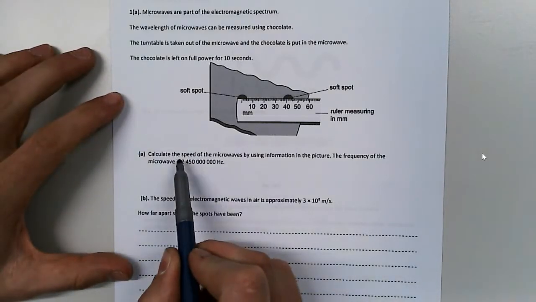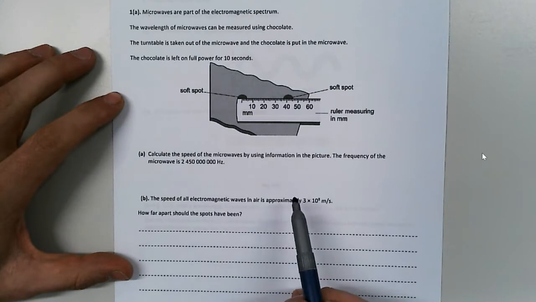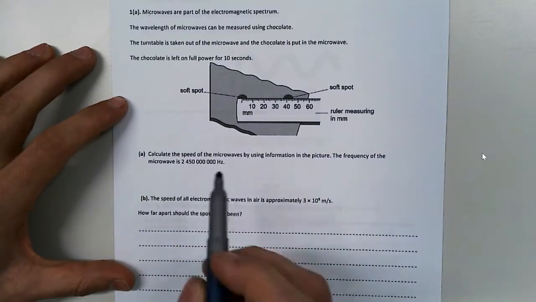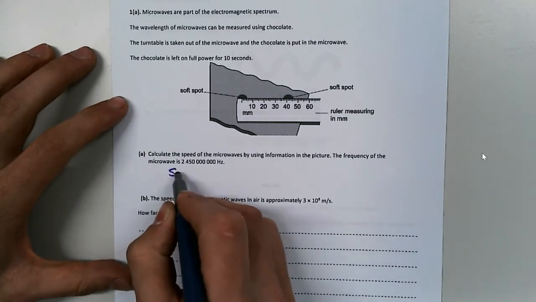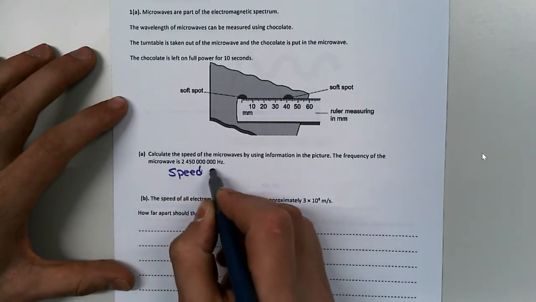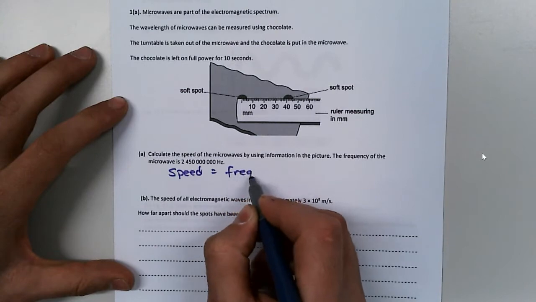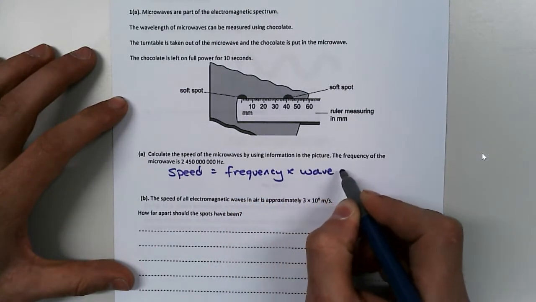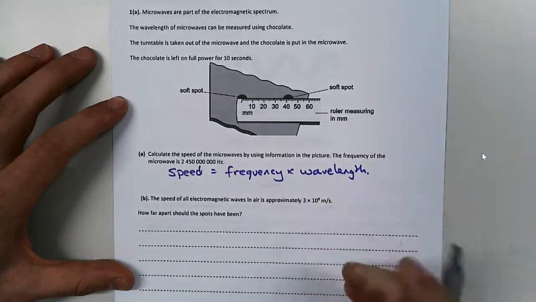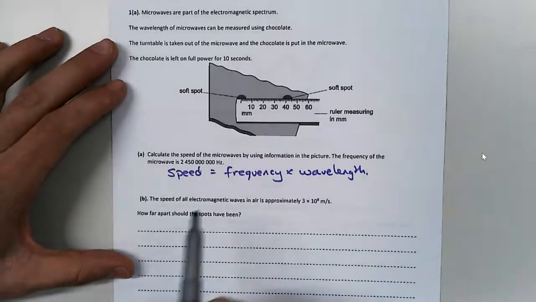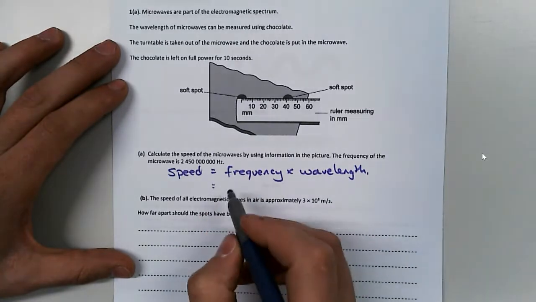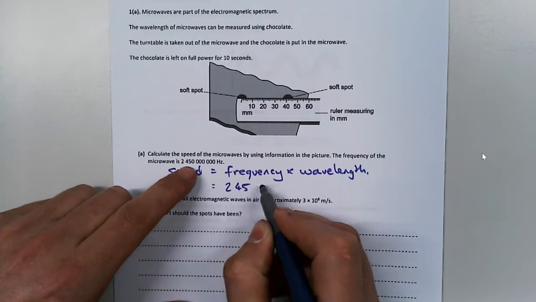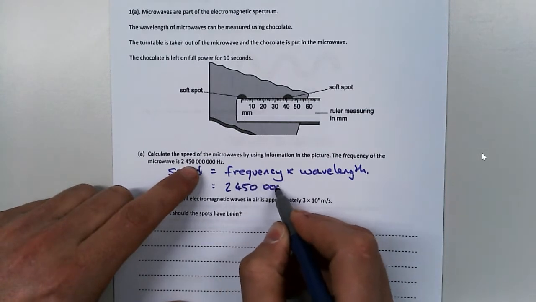It asks us to calculate the speed of the microwaves by using information in the picture. It tells us the frequency of wavelengths. So when you see speed and frequency, you should be thinking of this relationship: speed is frequency times wavelength. And then we can figure out the answer. So the frequency is 245, 0 and then 6 zeros.